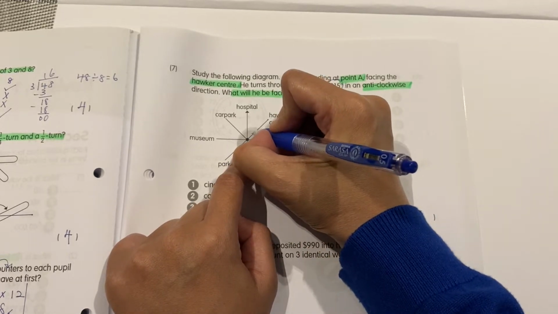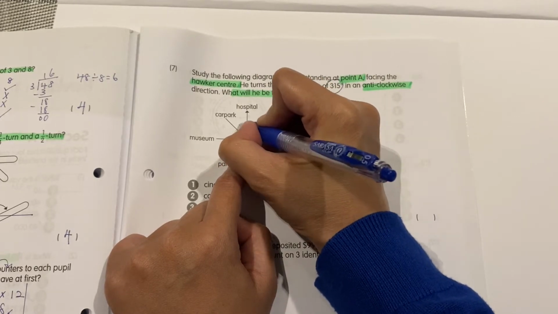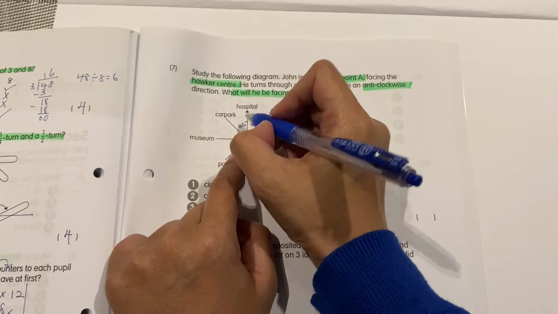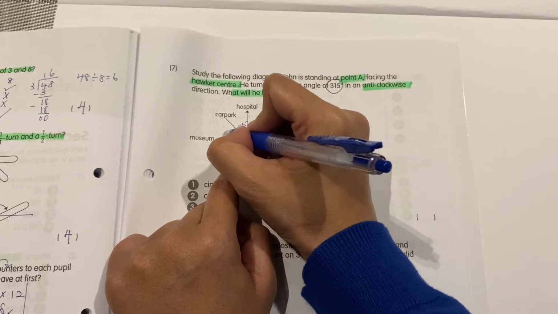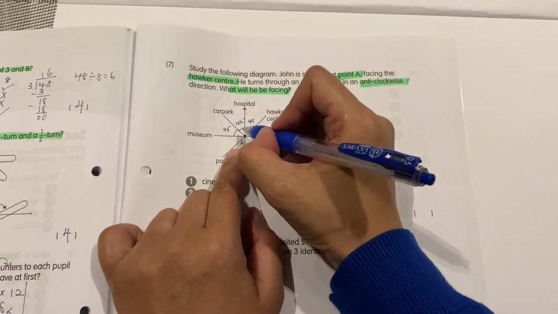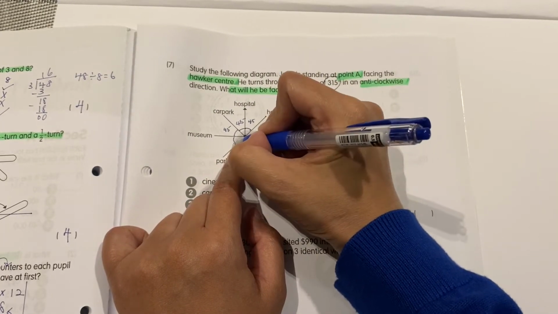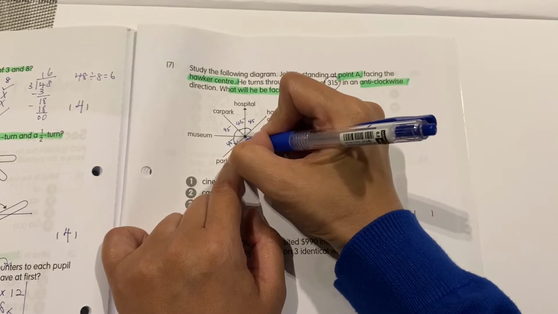Okay, so here will be 45, 45, it makes 90. Then the next one, 90 and 90 will be 180.